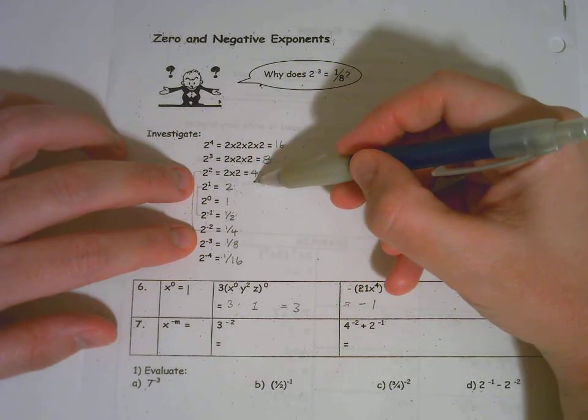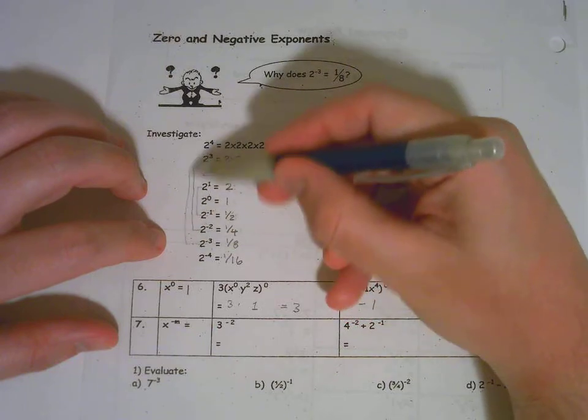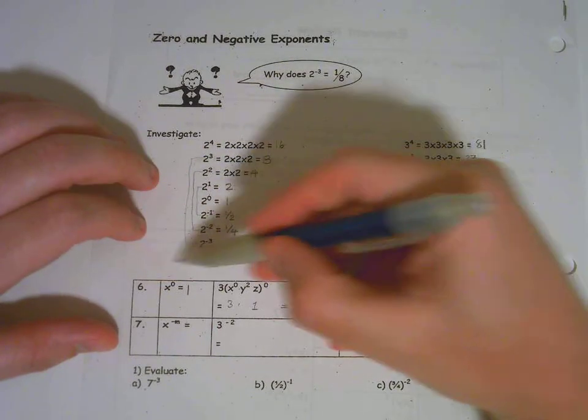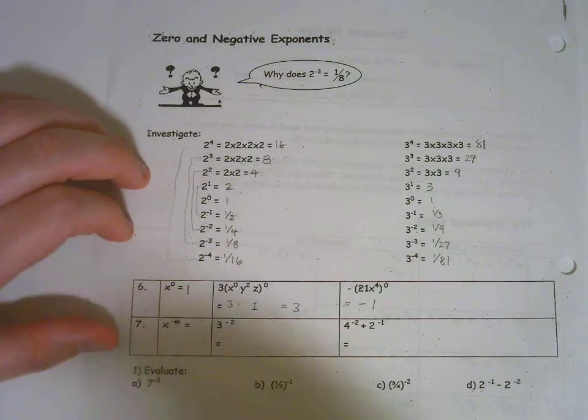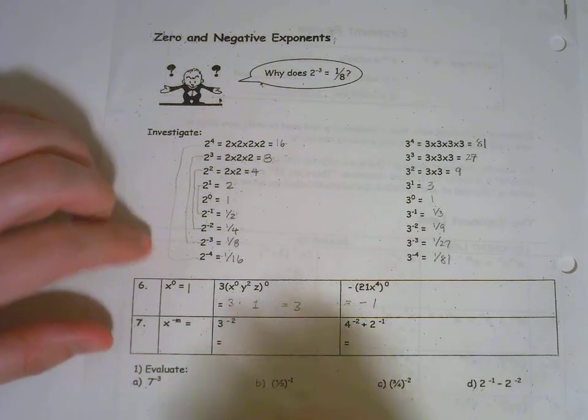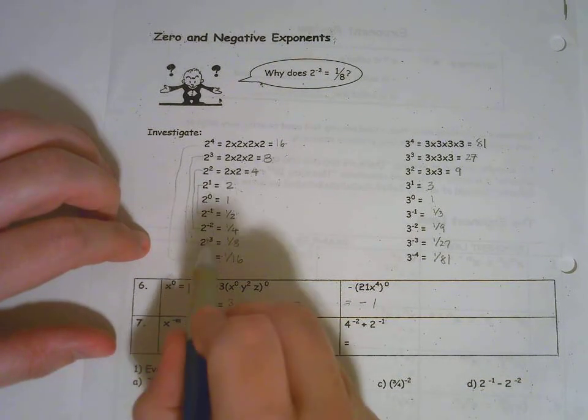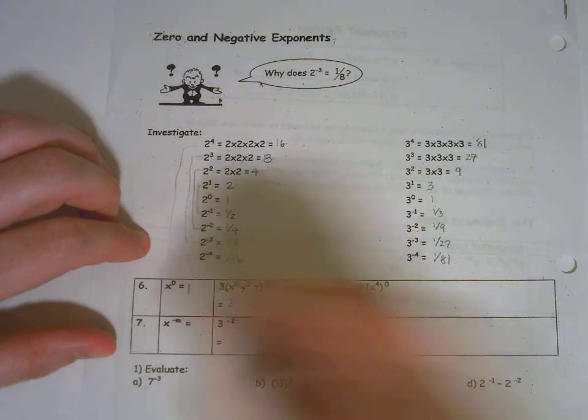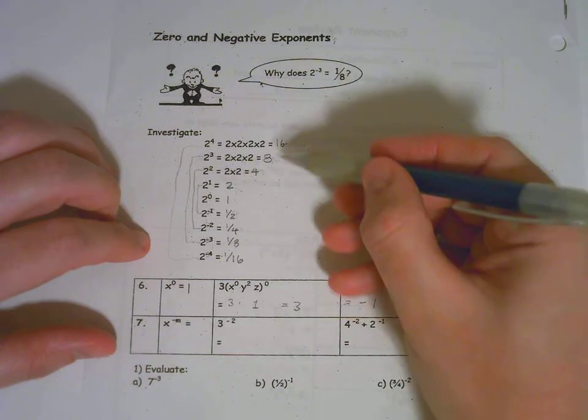A 1 over 4 and a 4, a 1 over 8 and an 8, and a 1 over 16 and a 16. So our general rule is that when you have a negative exponent, all this really means is that it's the reciprocal of whatever the positive exponent is.